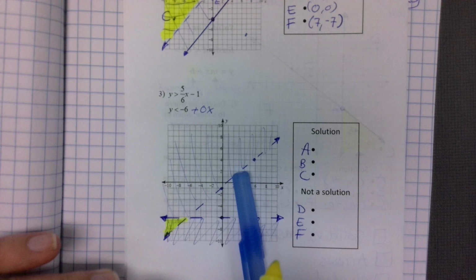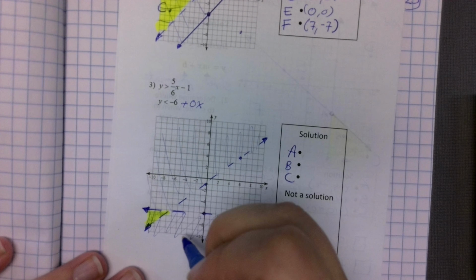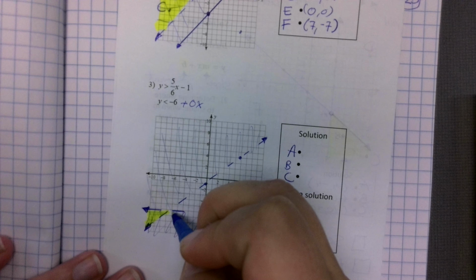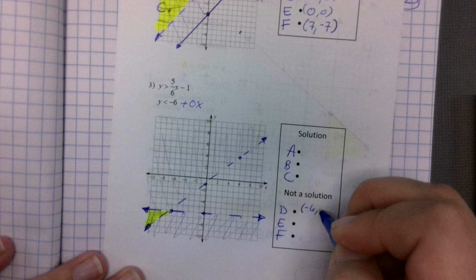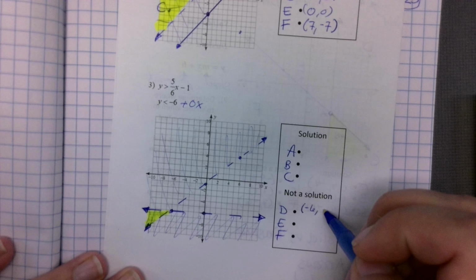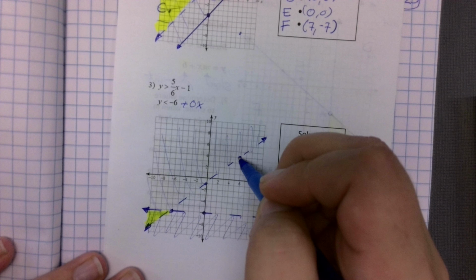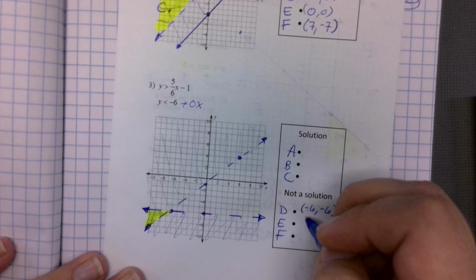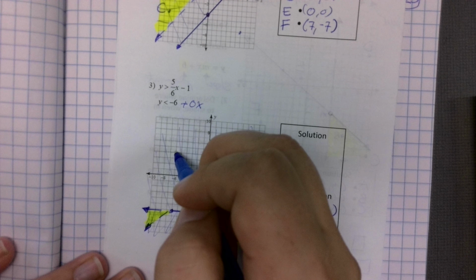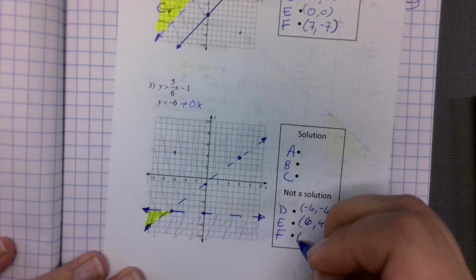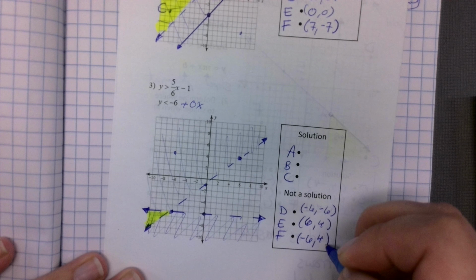So let's start with the easy ones, not a solution. I'm going to go ahead and pick this point right here, negative 6, negative 6. I'm going to go ahead and pick this point right here, 6, 4. And I'm going to throw something from over here. Negative 6 and positive 4. Wow, I didn't mean to pick all 6's in there, but that's what you get sometimes.